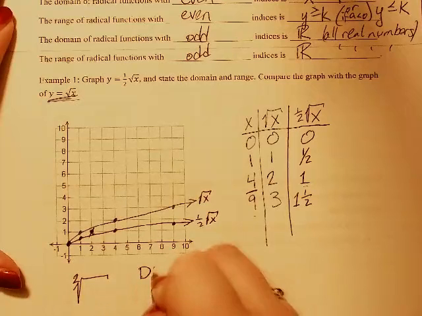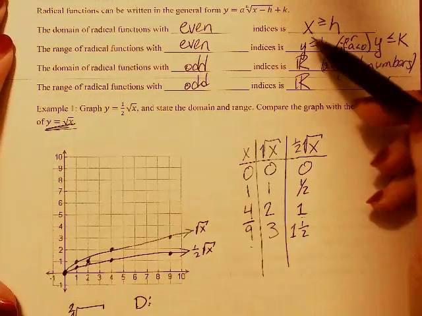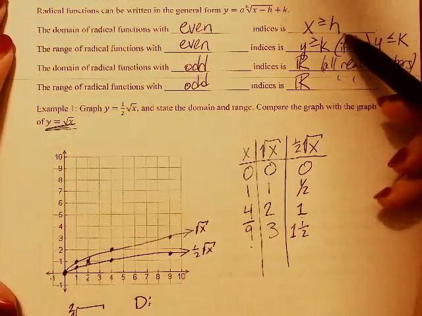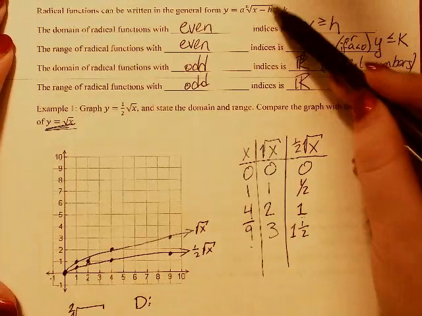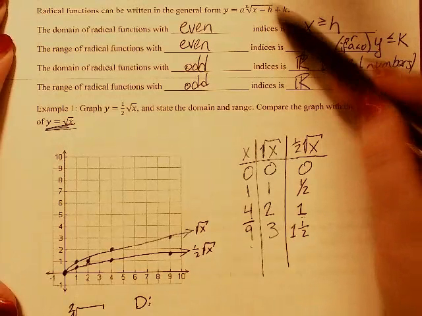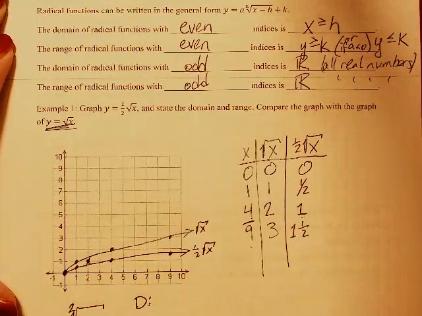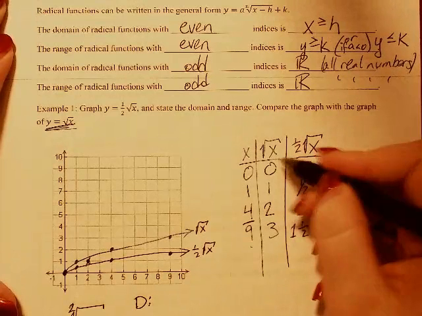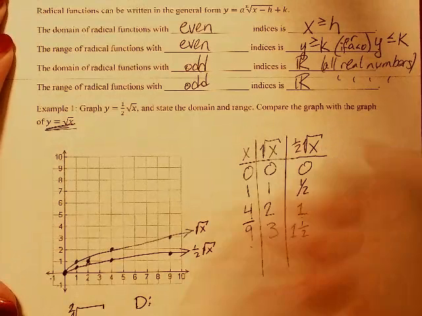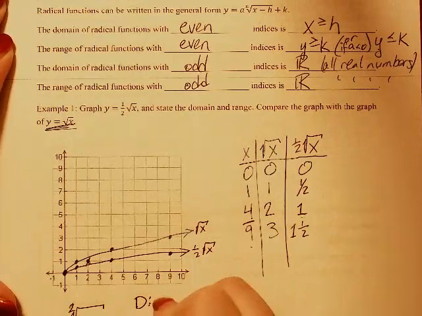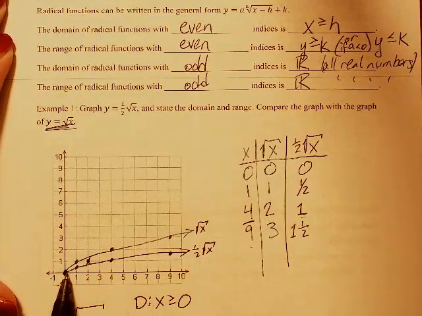So our domain is going to be x is greater than or equal to h, where h is the number with x under the root. There's no number under the root here with x, so it's just 0. So x is greater than or equal to 0. And if we look at our graph, we start at 0 and go bigger than that.